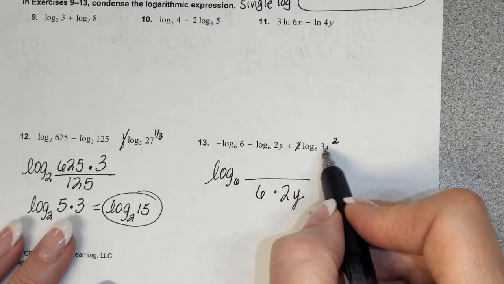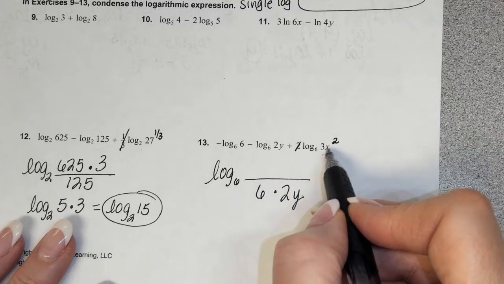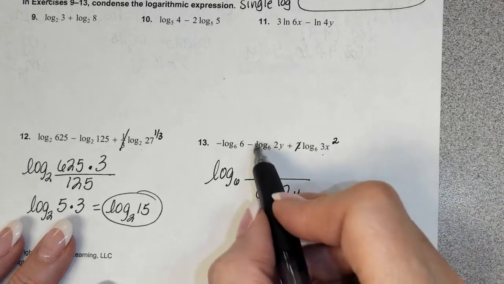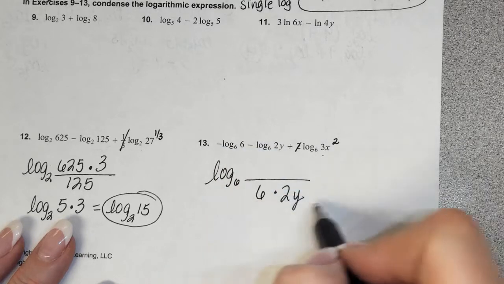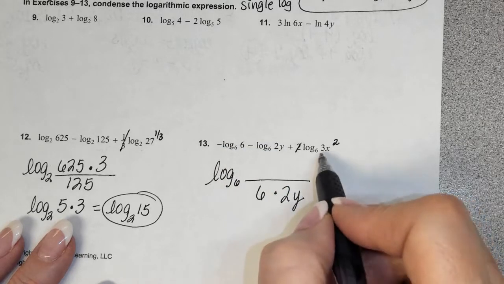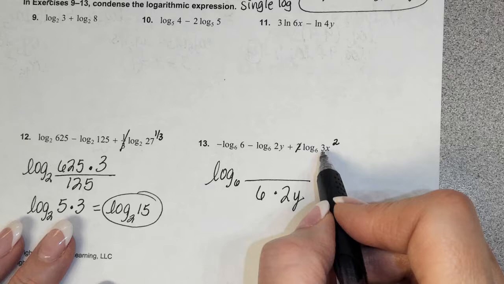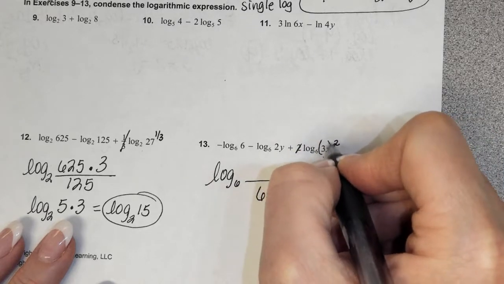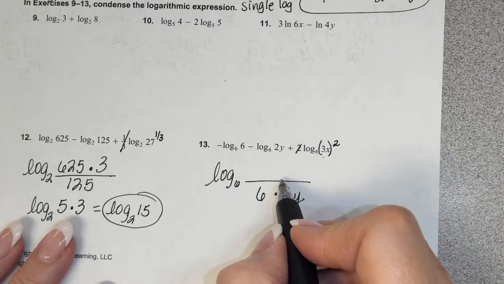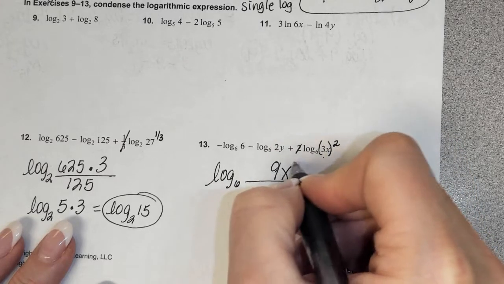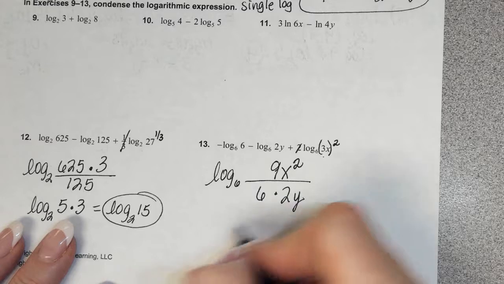Now, would it just be 3x squared, or is it the entire 3x that's getting squared? Morgan? Isn't it the denominator because it's negative? Right. Anytime it's subtraction, it goes in the denominator. But back to this question. Is it just the x that's getting squared, or is the 3 getting squared too? Yeah, so I would have to think of it like that. So then what's going to go in the numerator then? 9x squared.